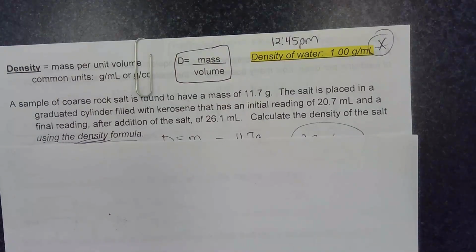What did we use kerosene for instead of water? Come on, think. It's salt. So it doesn't dissolve. It wouldn't have dissolved in kerosene, and we don't want it to dissolve. So kerosene is a liquid. We put the kerosene in, put the salt in. Did it rise? Yes.